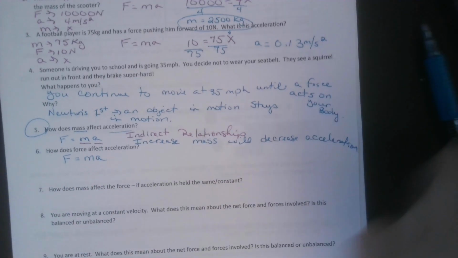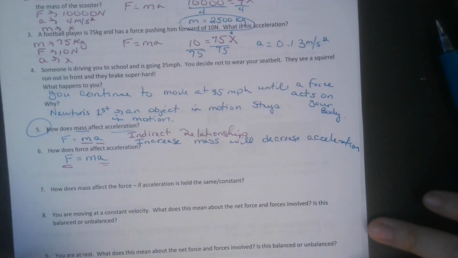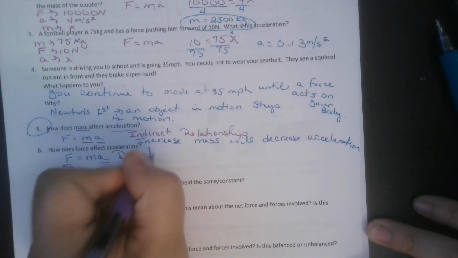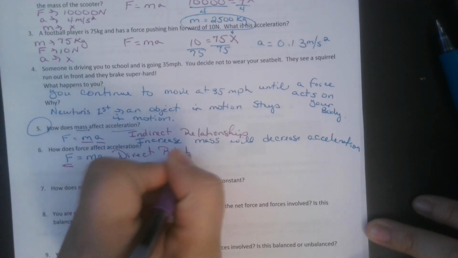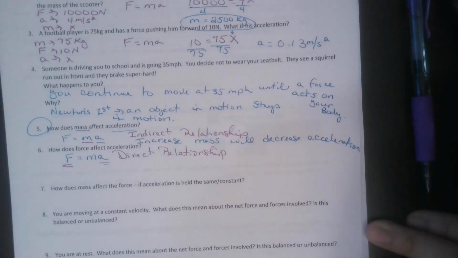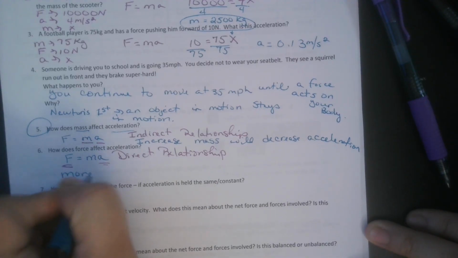So what is the relationship between force and acceleration if those are on the opposite side of the equal sign? This is going to be a direct relationship. What does that mean? That if you push something with more force, it will cause an increase in acceleration. So there's going to be more acceleration.